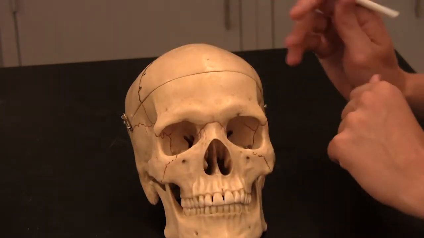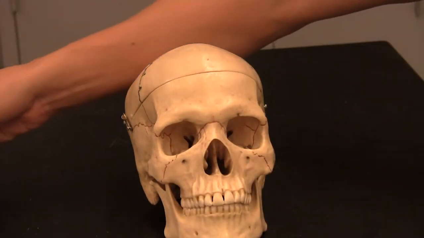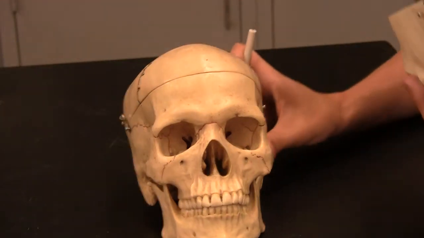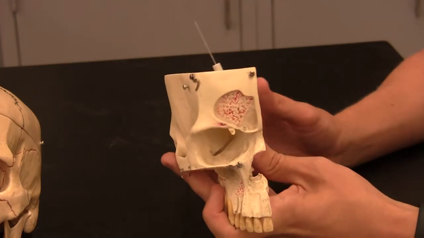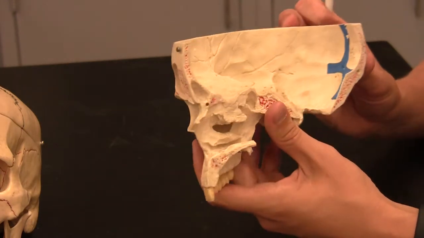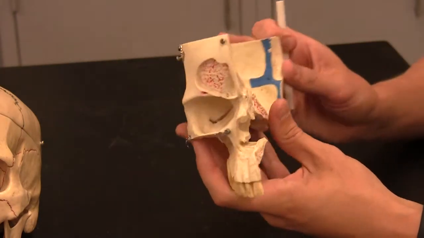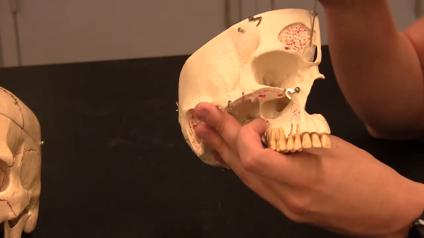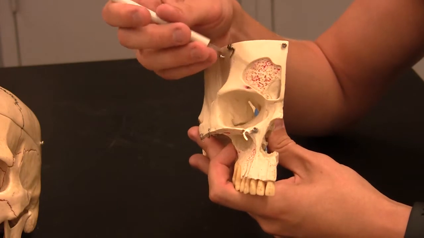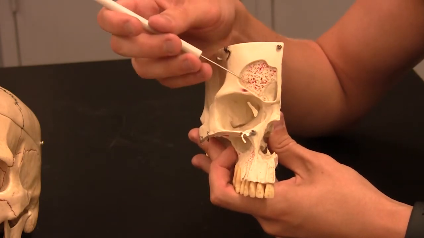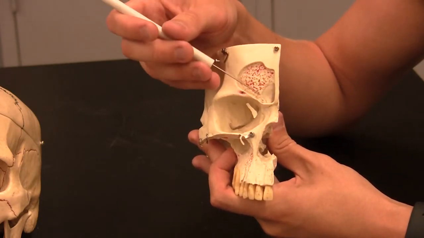We're going to start with the frontal bone. First term in the frontal bone is the frontal sinus. We have a very specific model to denote the sinuses. And it's this one. It's a cross section of a skull, and it has all these little red polka dots in them. So for example, this right here on the frontal bone is going to be the frontal sinus.